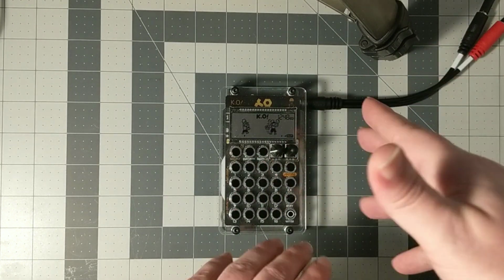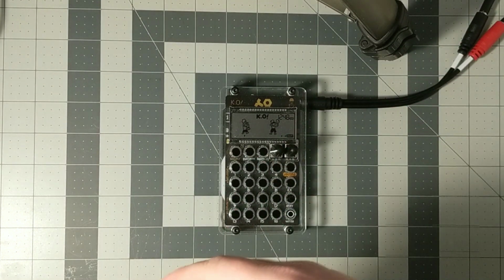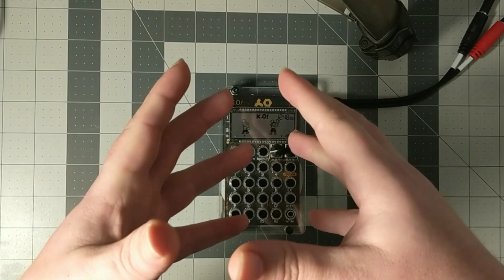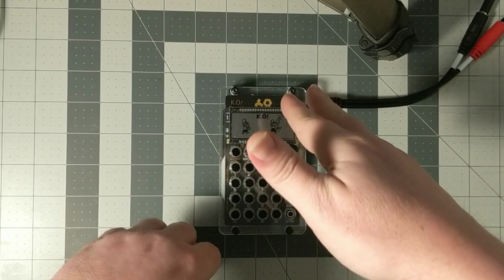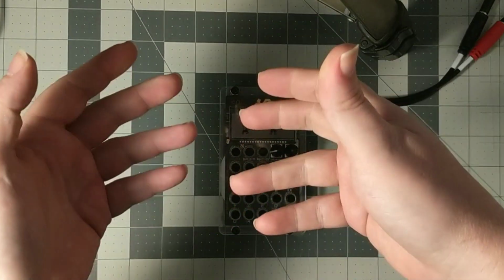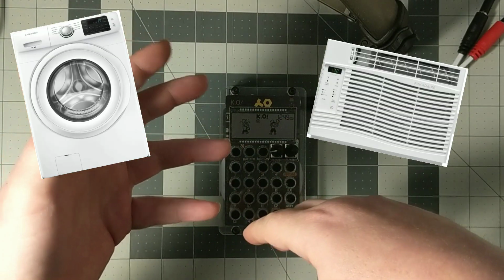Okay, so that gives you an idea of what I did with that. So that's one example. You just find something that's unusual. Think about trying to find things that are not necessarily normal for music and sample them. It could be your washing machine, the air conditioner.